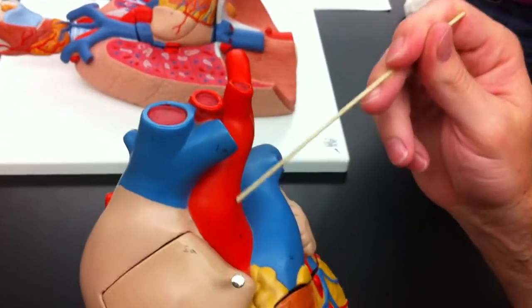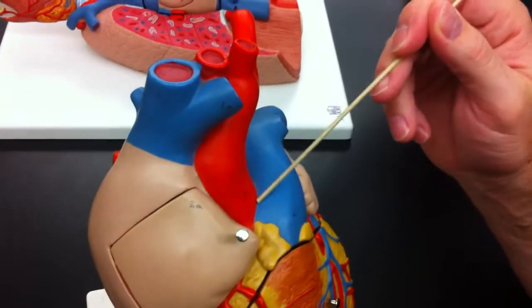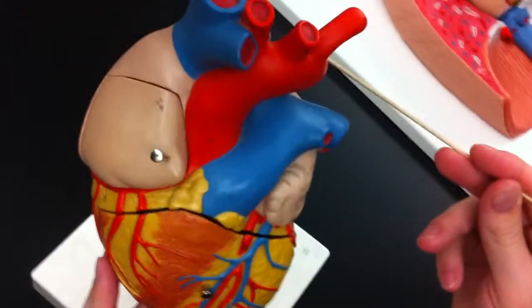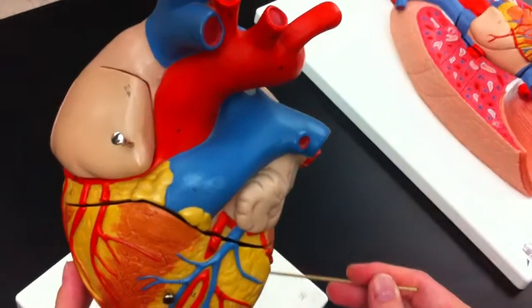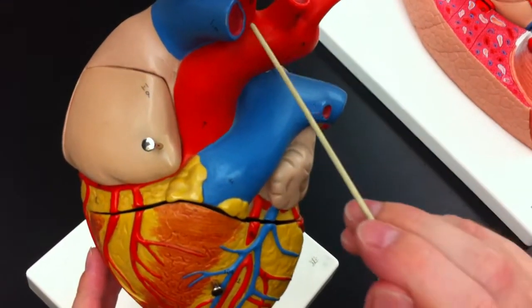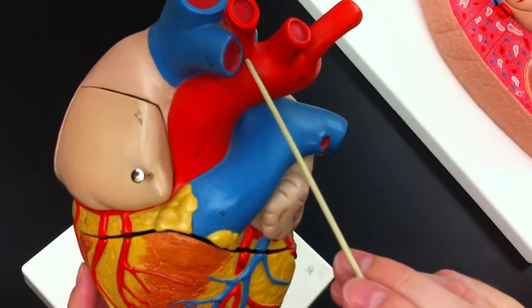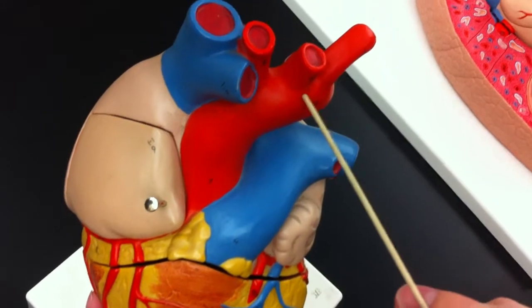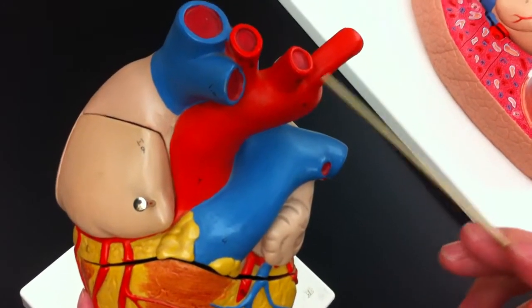This main vessel right here is the ascending aorta. The ascending aorta becomes the aortic arch, and then eventually it would become the descending thoracic aorta that would go down behind the heart and pass down to the abdominal cavity. The three branches off the aortic arch, we have brachiocephalic artery, left common carotid artery, left subclavian artery.